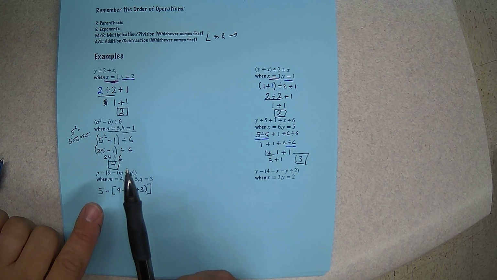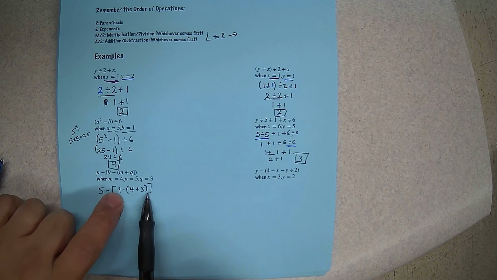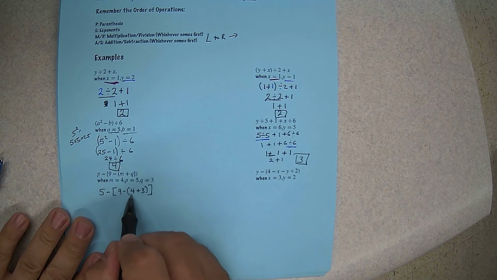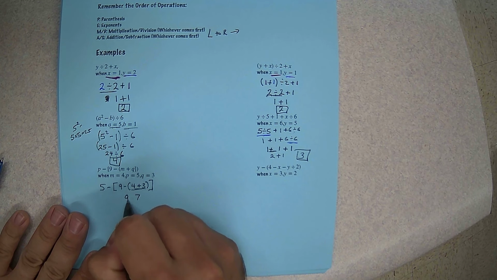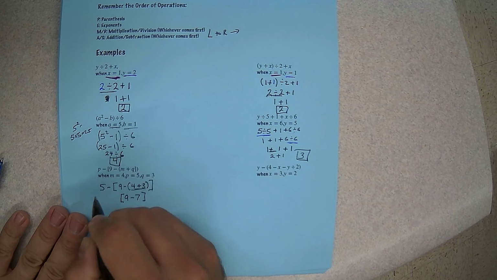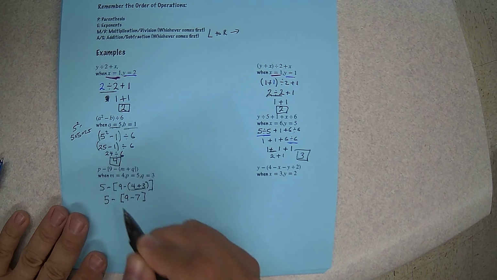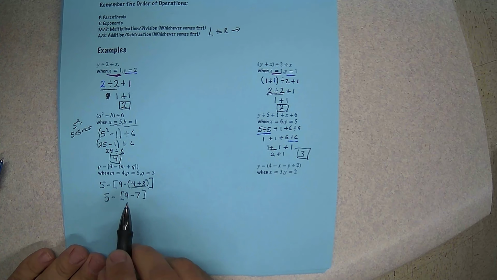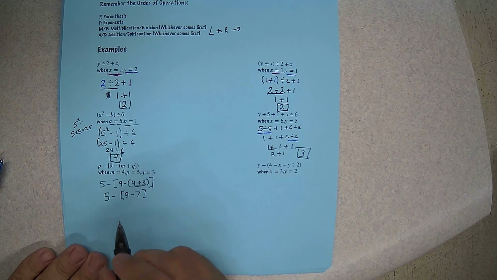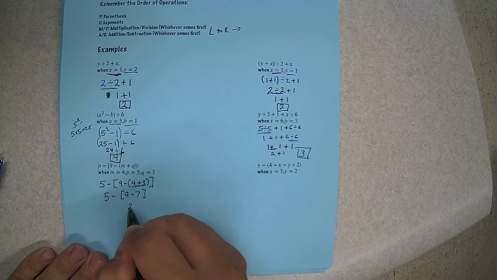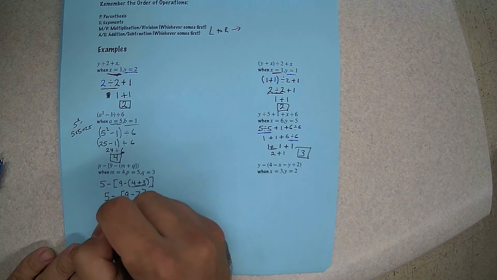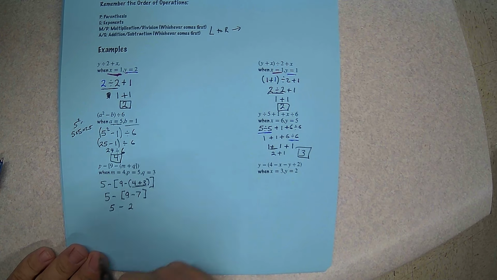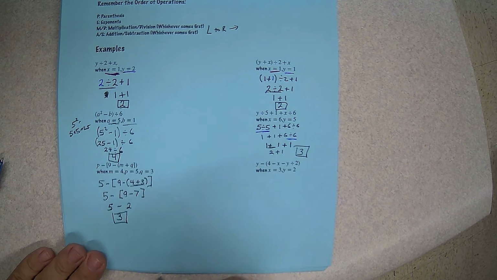Now we have parentheses and brackets, so we have to do the innermost. The first thing that we're going to do is that 4 plus 3, which is 7. 9 minus 7. And then we have the 5 on the outside. 9 minus 7 is 2. Our brackets can go away. We've done whatever's in there. And we have 5 minus 2, which is 3.